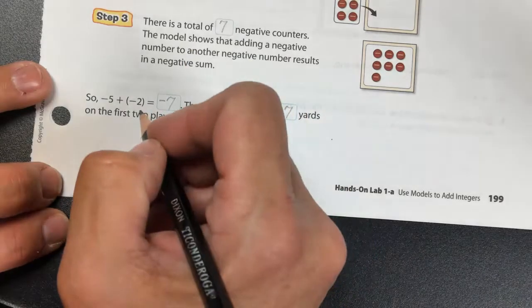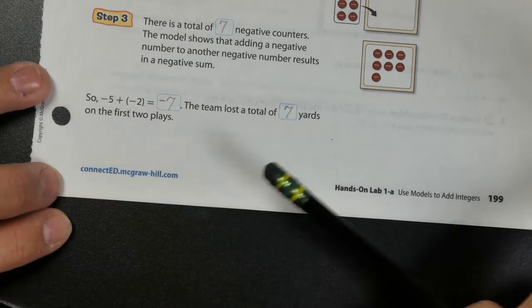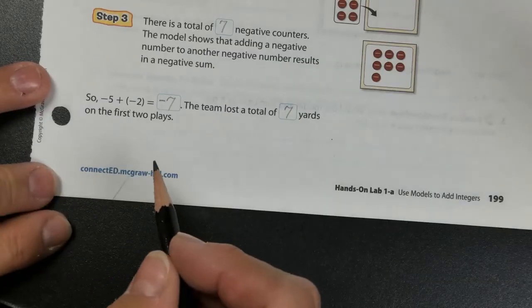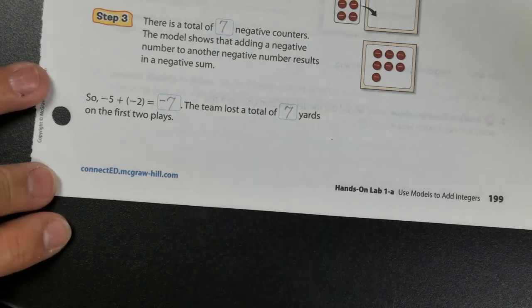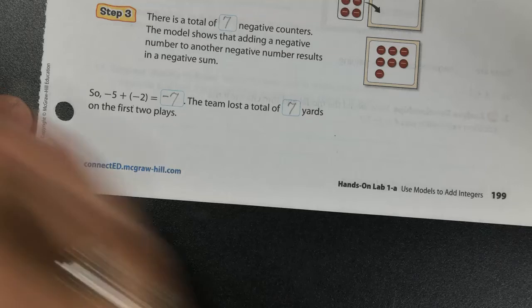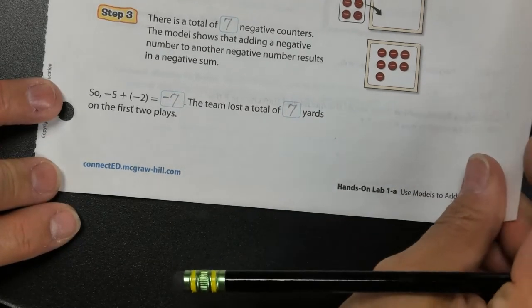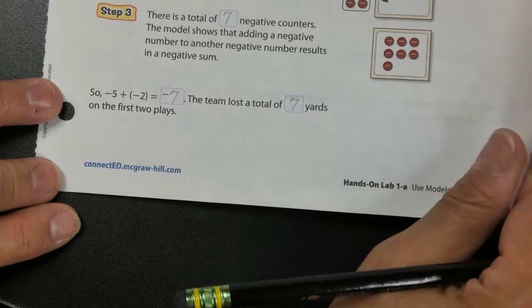Notice something right here. You notice how they have this negative 2 in parentheses? It's kind of giving you a heads up like, hey, don't miss this. There's a negative sign there. Okay? So just be aware of that. All right?